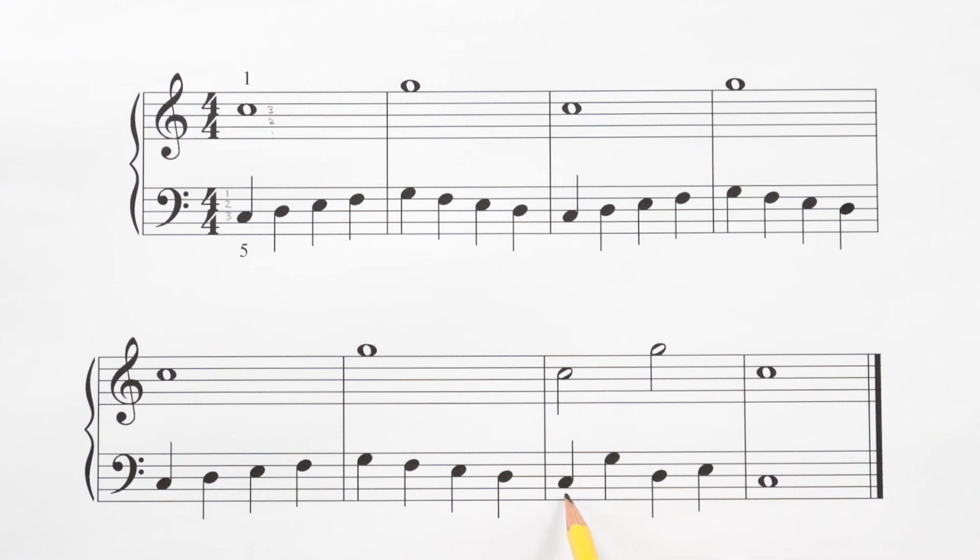The correct answer is C, G. You know that because it's a 5th up or a double skip. C to G or do to so, then down a 4th to D, up a step to E, down a 3rd to C. In solfege, that's do, so, re, mi, do. Sing it with me. Go. Do, so, re, mi, do.